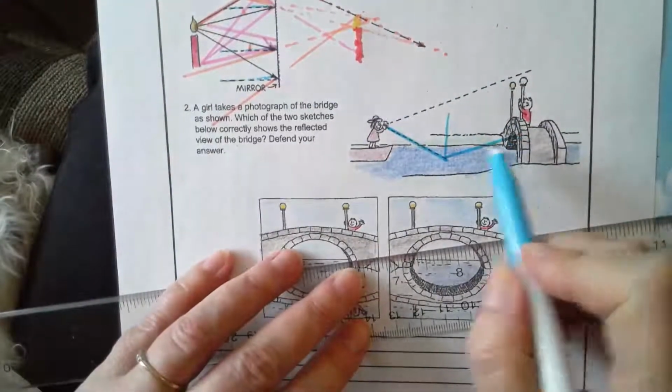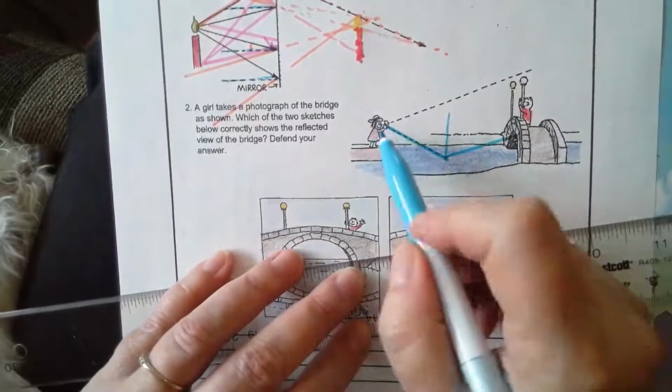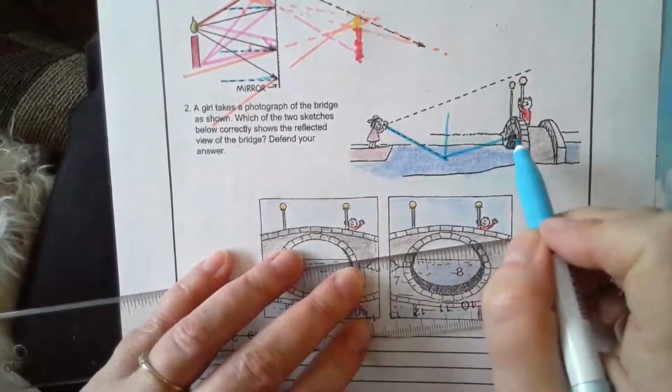Notice that her image is going to be the underside of the bridge.